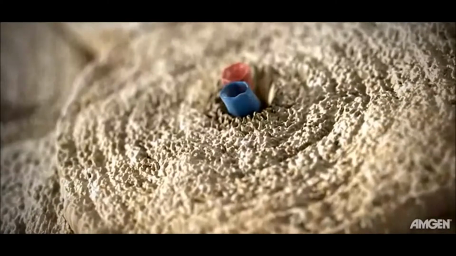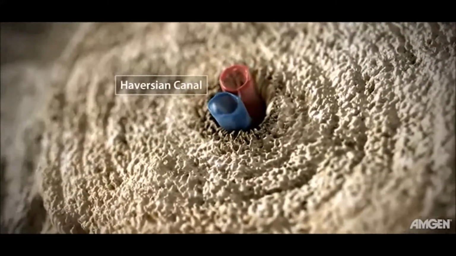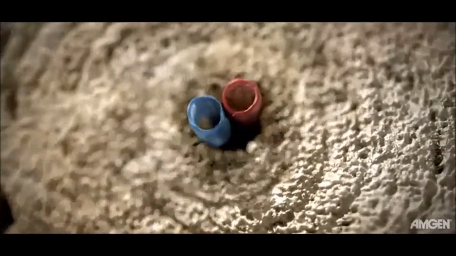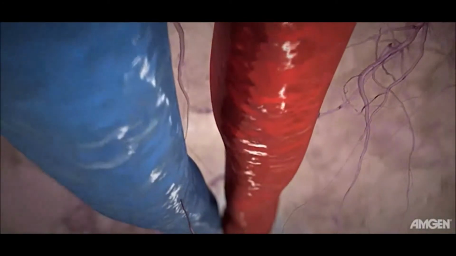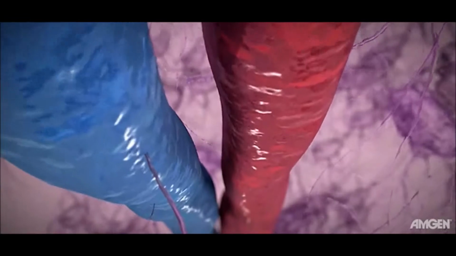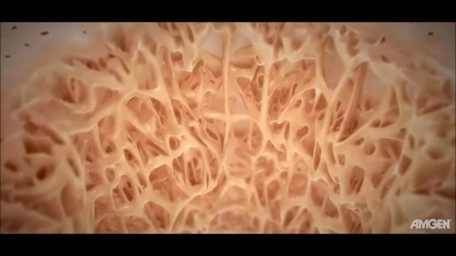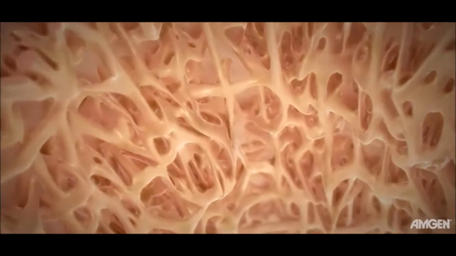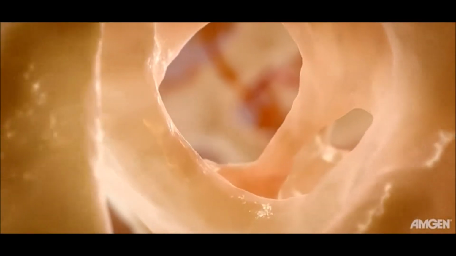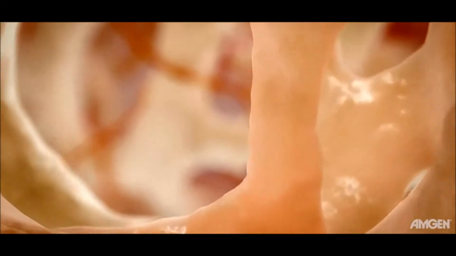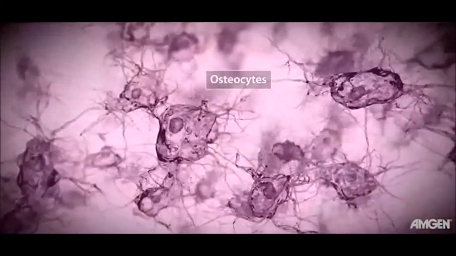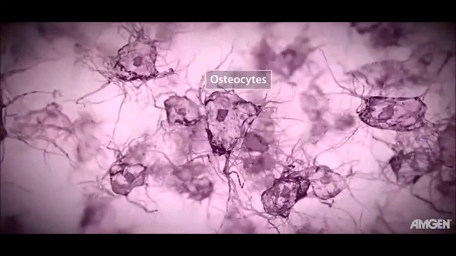At the center of the osteon is the Haversian canal. These canals contain blood vessels and nerves. The blood vessels within bone facilitate the exchange between osteocytes and the blood. Trabecular bone is present in the interior of some bones and resists compression. Osteocytes are also contained within its structure and again play an important role in sensing local changes in strain.